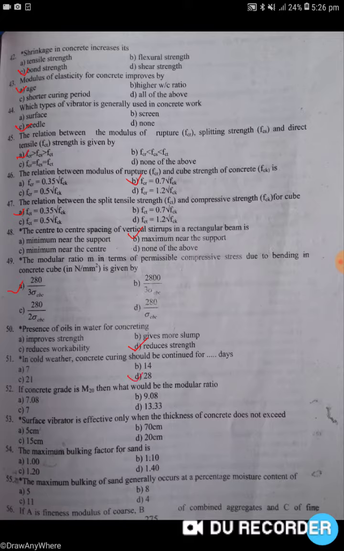If the concrete grade is M20, then what should be the modular ratio? Modular ratio of M20 is 13.33. If it were M15, it would be 18 point something, 18.67 I think. But M20 is 13.33, and for M10 we need to check. Right now I don't know.